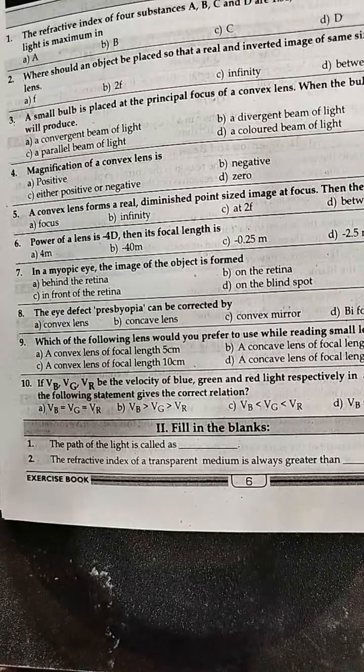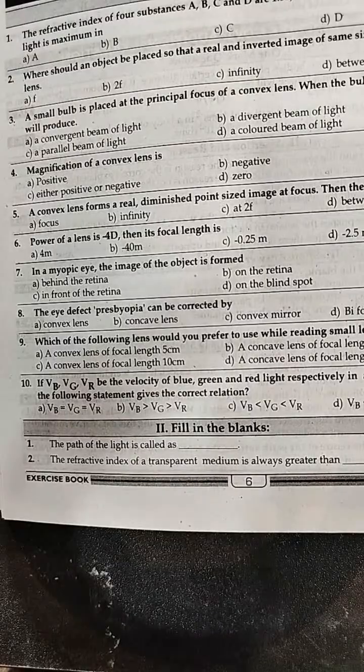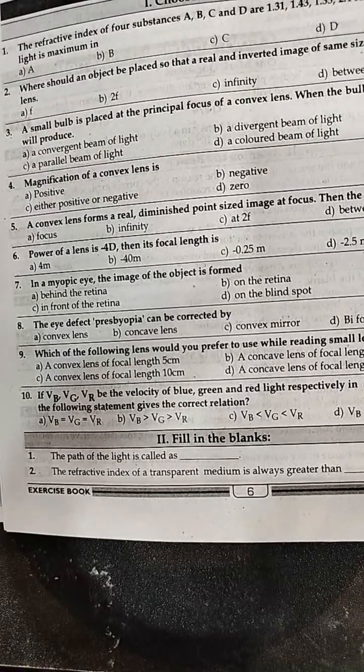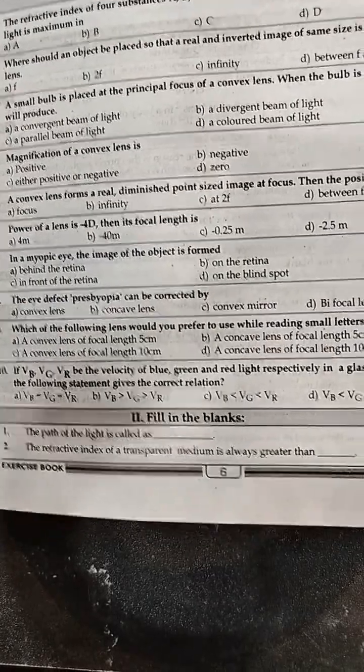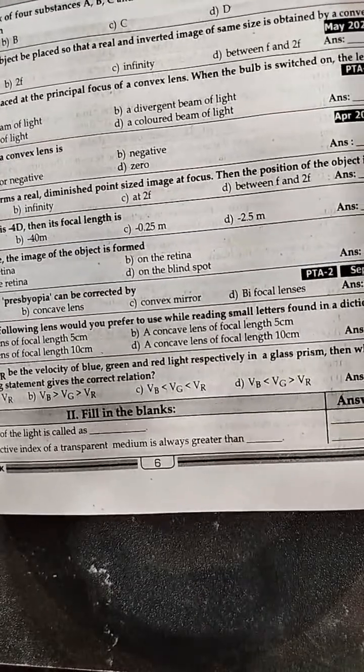Eighth question. The eye defect presbyopia can be corrected by. Answer to question number 8.